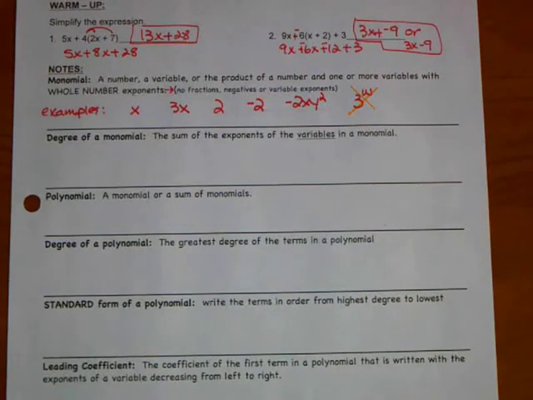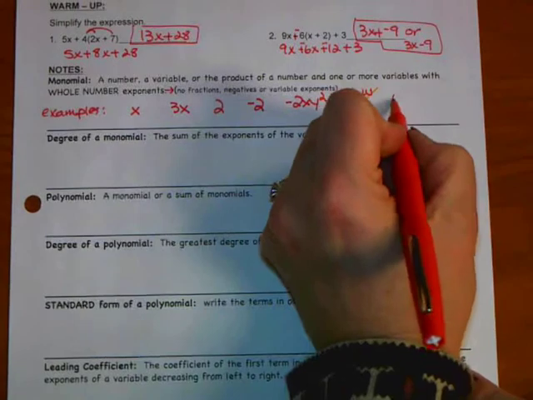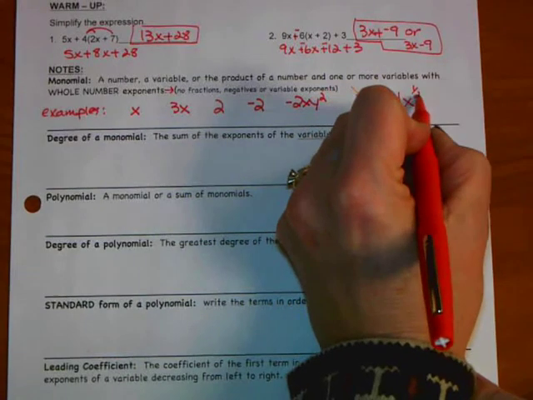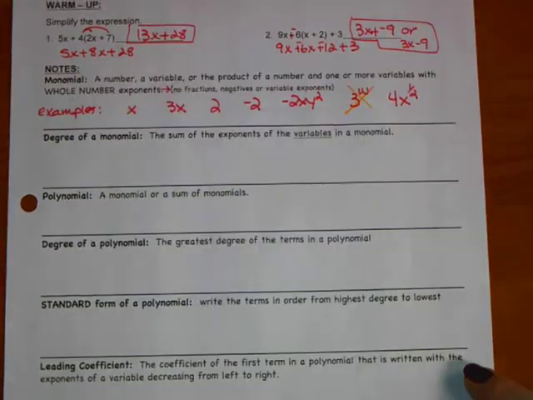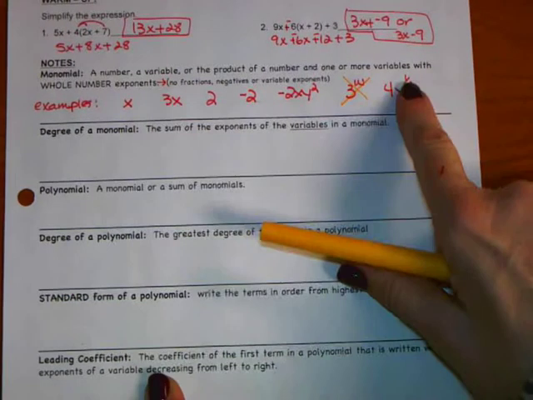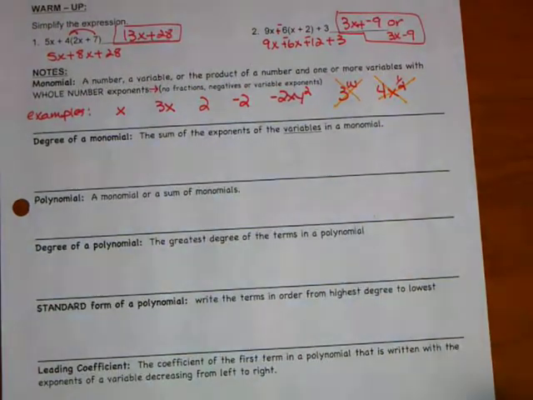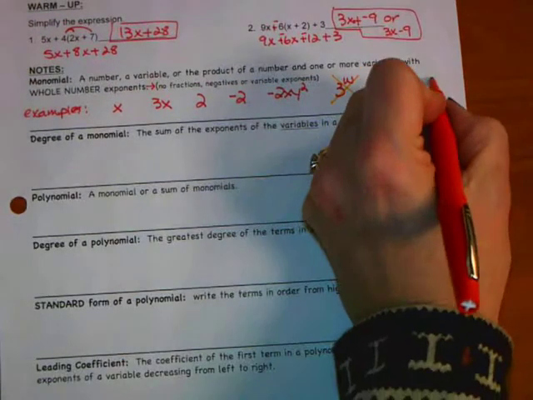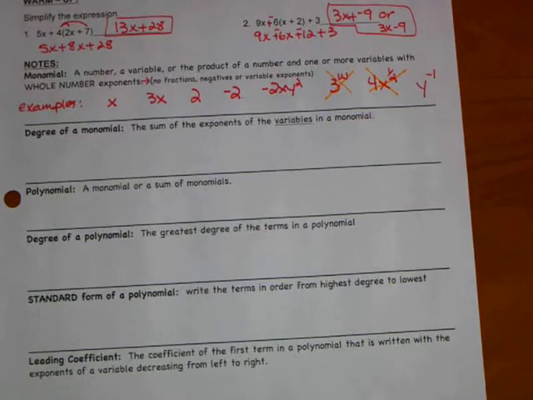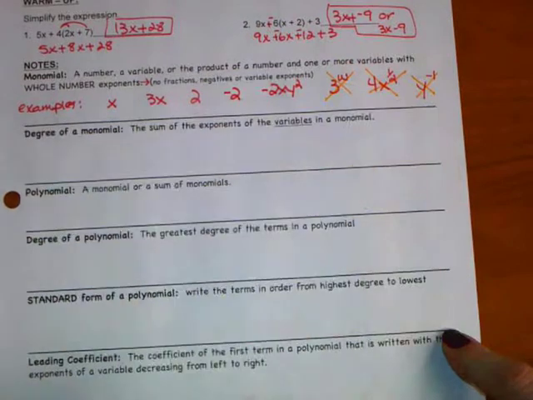Okay? Let me give you another one. 4x to the 1/2. Is that a monomial? Why not? Because the exponent cannot be a fraction, so it's not a monomial. Okay? And then I'm going to give you one more. Is this a monomial? Why not? Exponent can't be a negative.